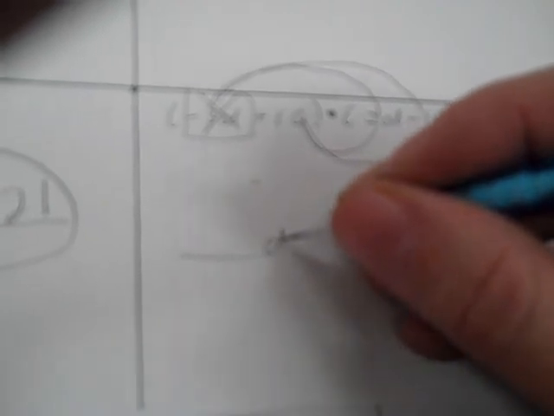Here are where the like terms are at. So blank d to the second plus blank d plus blank. So I have negative 6. 3 plus 20 is 23. And then I have negative 10.